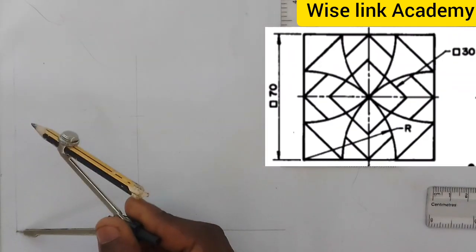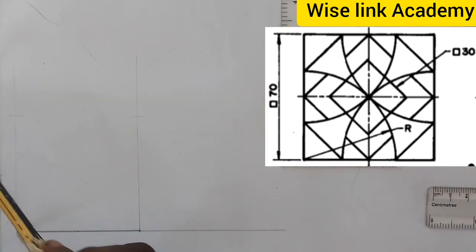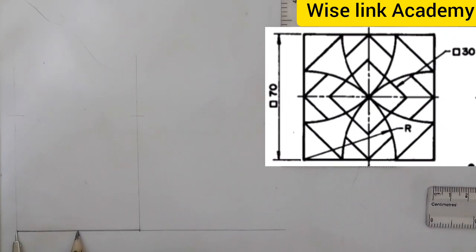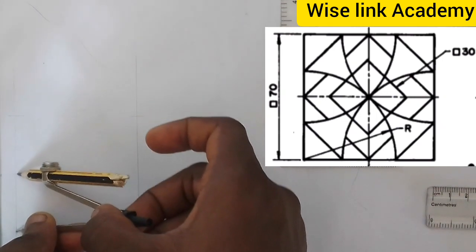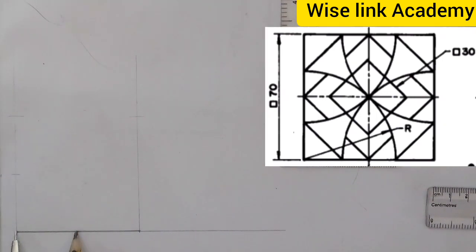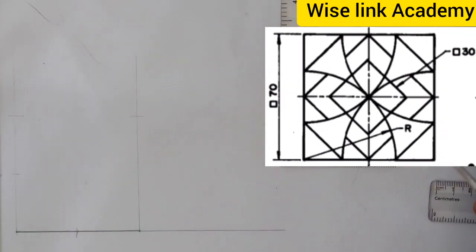Come to the other point and strike an arc this way. I will measure from this point to this point, 35, as we did for the half. Strike at this point here and this point here so that we can see it very well.